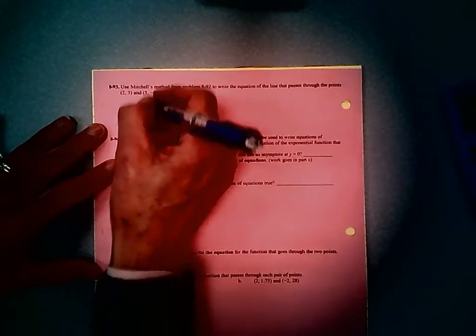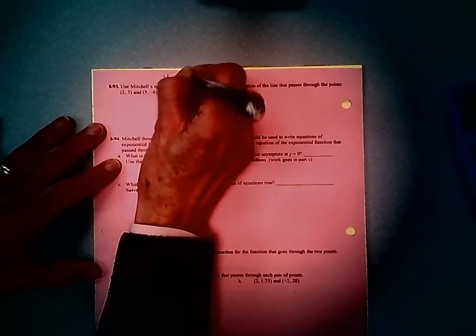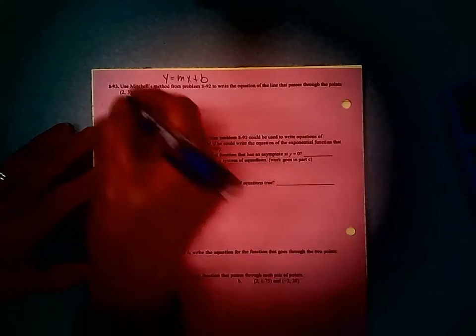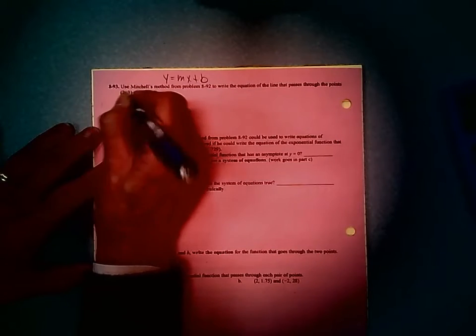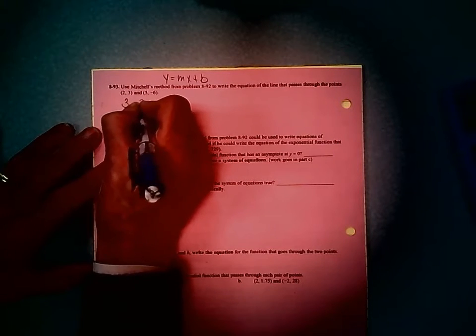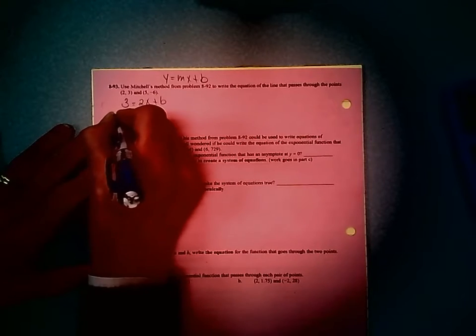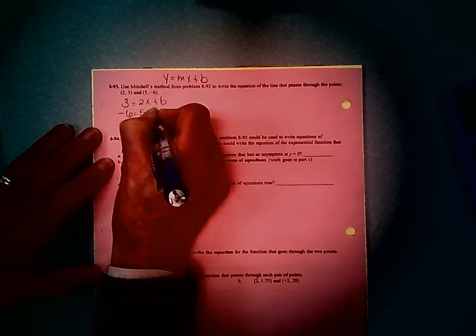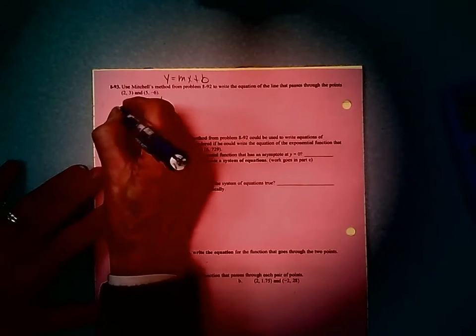Exponential equations, we want to be pretty clear about what our process is. So if we use the same thing, we're still using y equals mx plus b. I am going to plug in 3 for y. I'm going to write 2x plus b. I'm going to plug in -6 for y and 5x plus b.